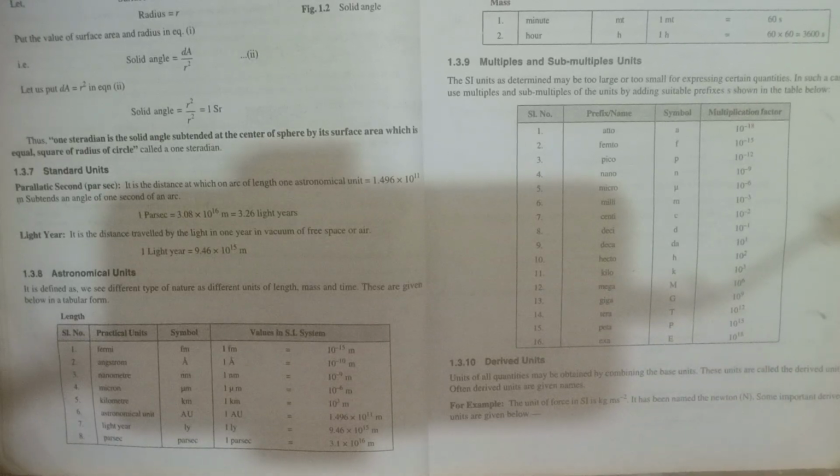Angstrom is 10 to the power minus 10 meter; nanometer is 10 to the power minus 9 meter. Micron: 1 micron is 10 to the power minus 6 meter. Kilometer: 10 to the power 3 meter. Astronomical unit, AU, is 1.496 times 10 to the power 11 meter. Light year is 9.46 times 10 to the power 15 meter. Parsec is 3.1 times 10 to the power 16 meter.